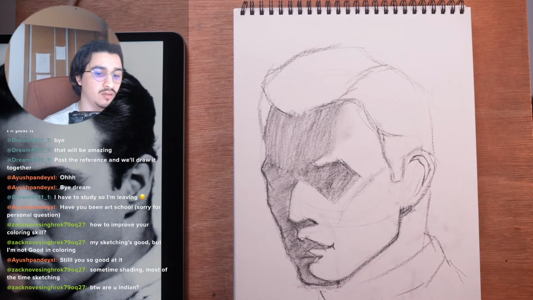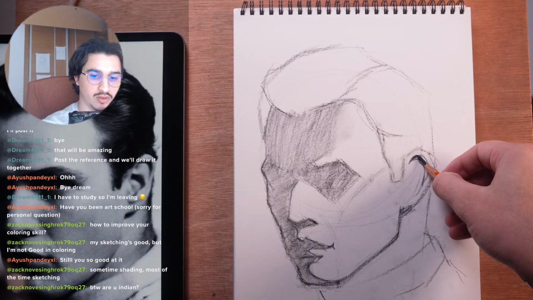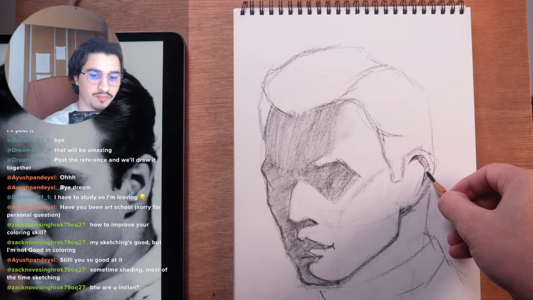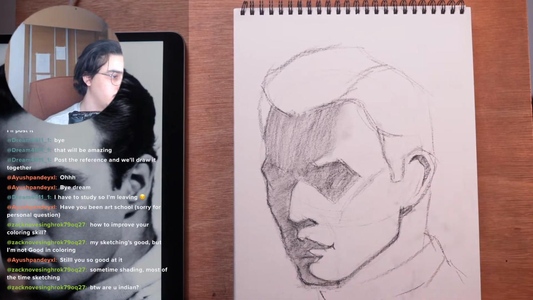Try to study the values. So instead of jumping right into coloring, try to study the values. Studying the values will help you with the coloring.